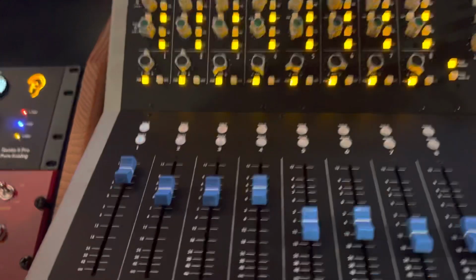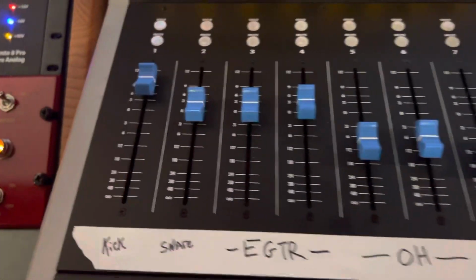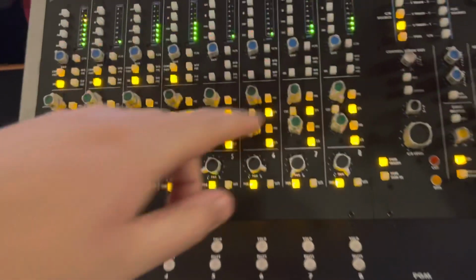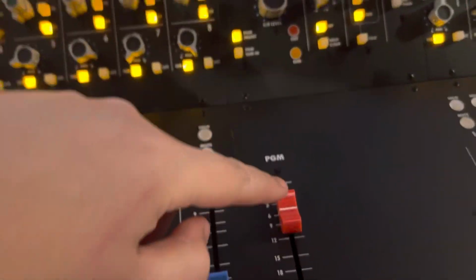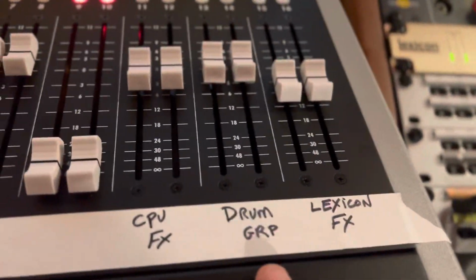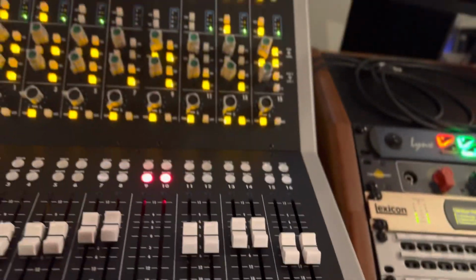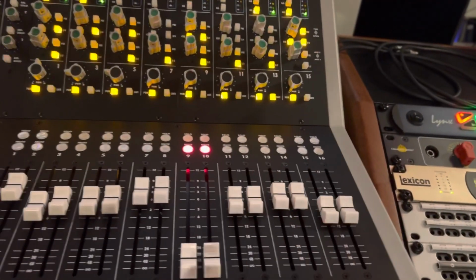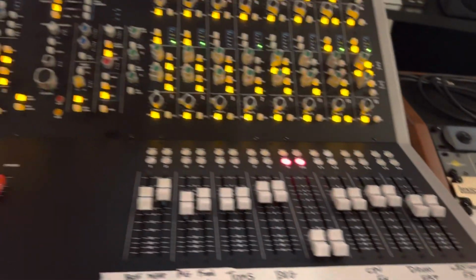So basically, my drum channels I'm sending directly to the master bus, and then I'm taking the output of the Fatso and bringing it up here, and just using it as a New York compression parallel, and it's great.